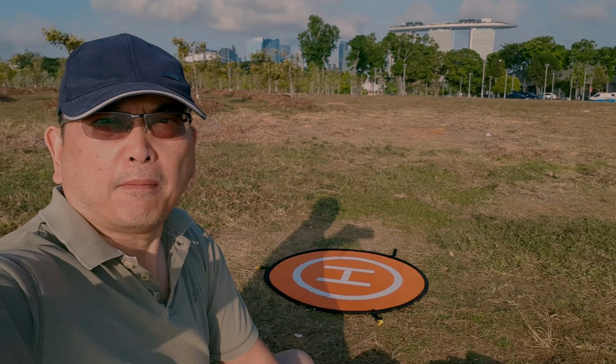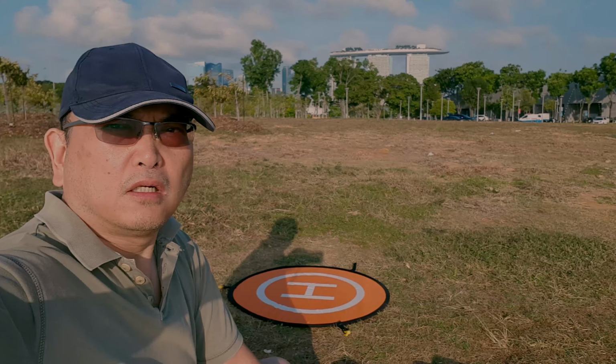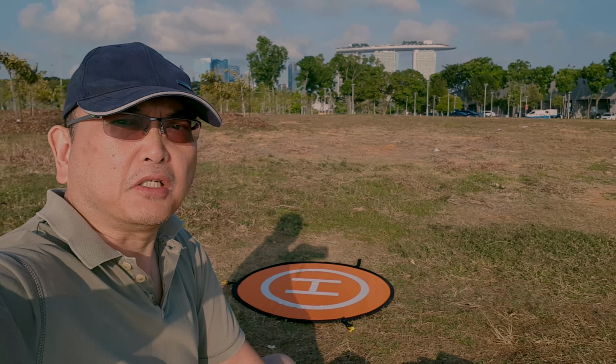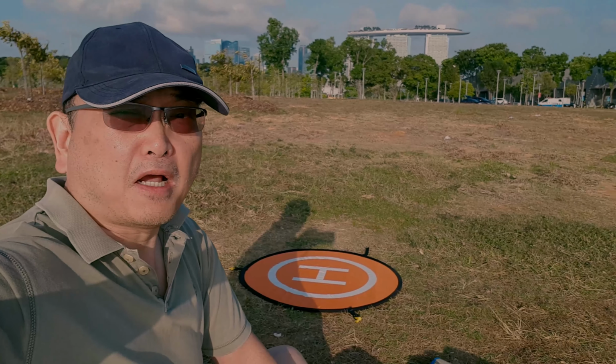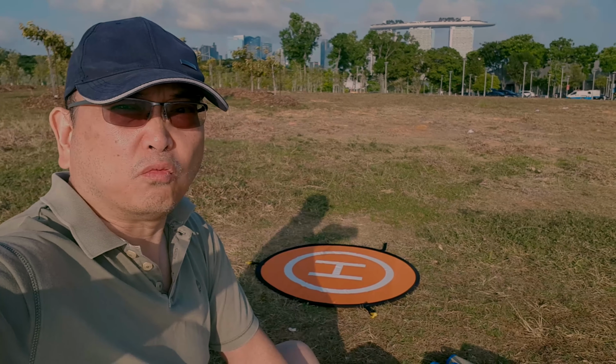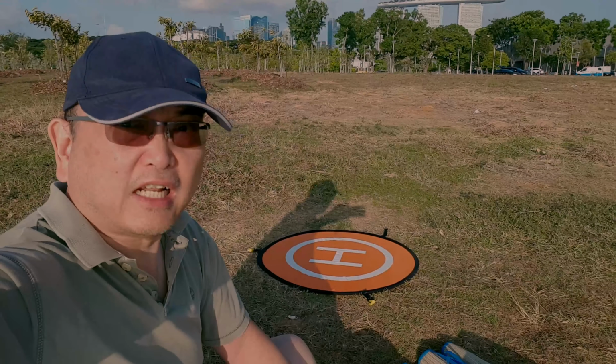much again. I'm going to test out the motion blur using ND filter. I'm not sure whether it's ND32 or ND16, but I'm going to try it out. So without waiting, let's get to it. I'll set up my gear.